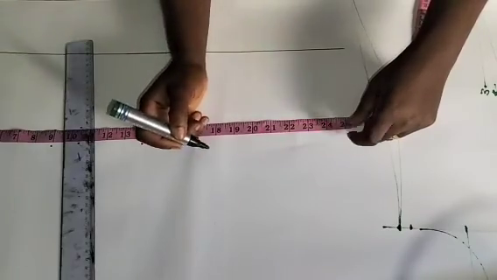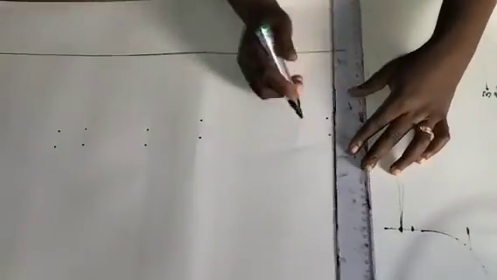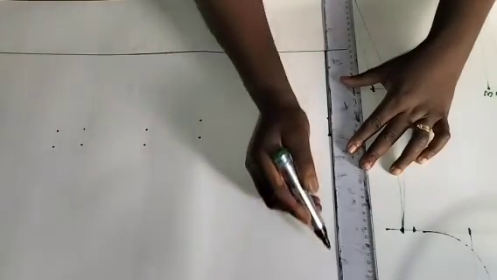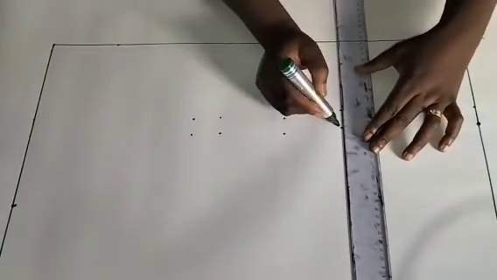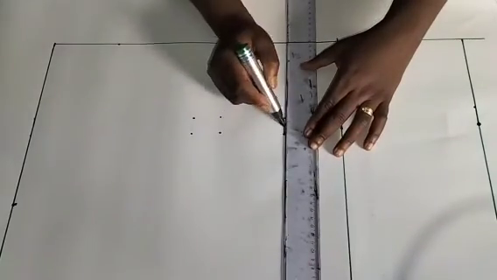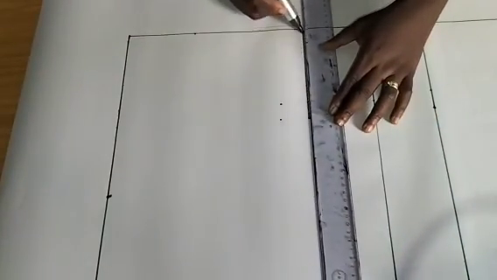Okay, I'm using 24 inches like I used at the back. I'll just go ahead and create the full length. So I just added up my paper right now. So I'll rule my vertical lines across.